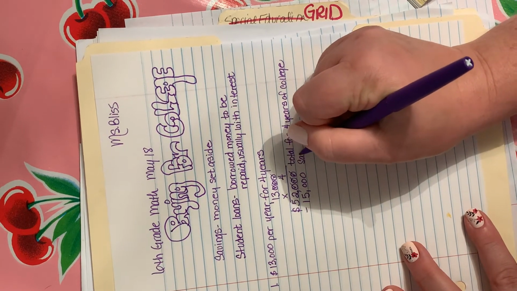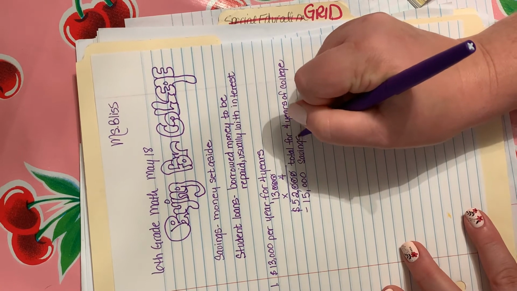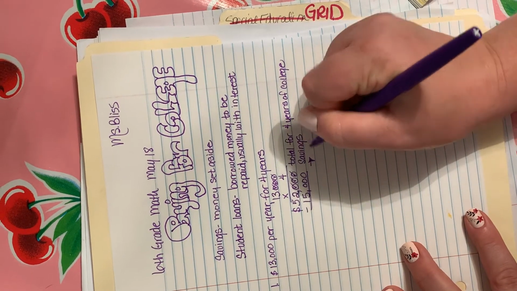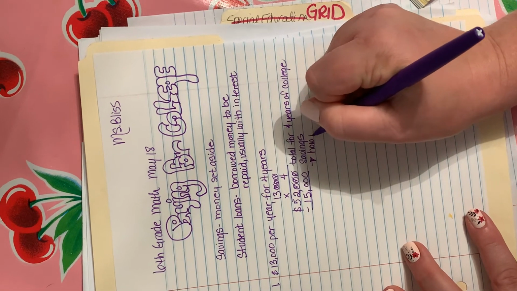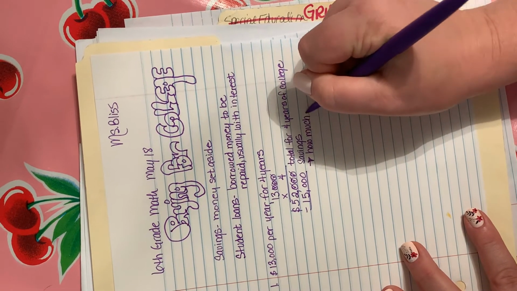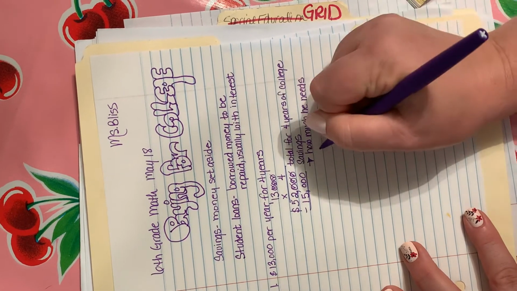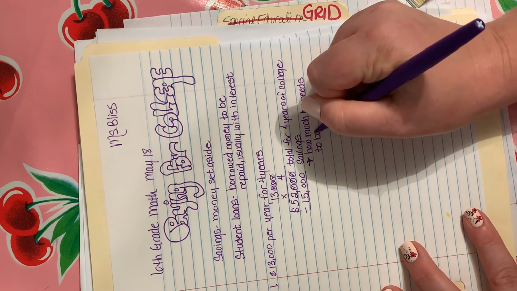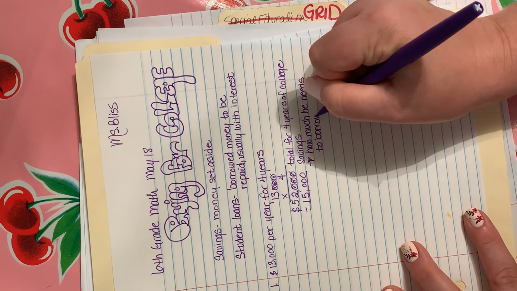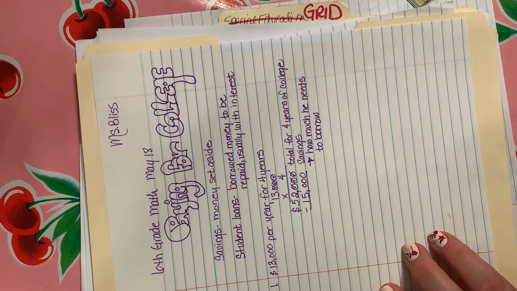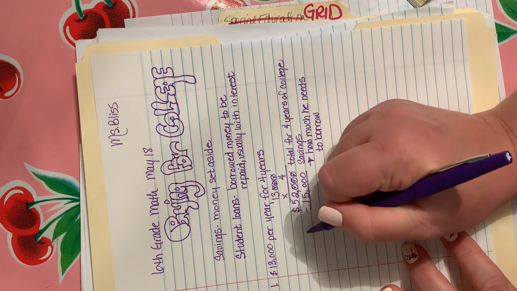That's his savings. And then this right here will be how much he needs to borrow. Okay? Easy breezy? All right. I'm going to let you do that, work that one out. Number 3, oh, that was number 2.